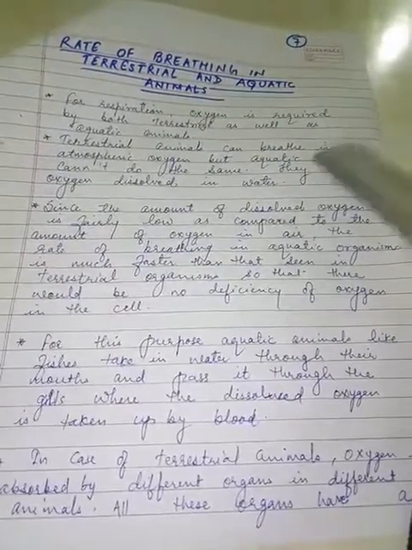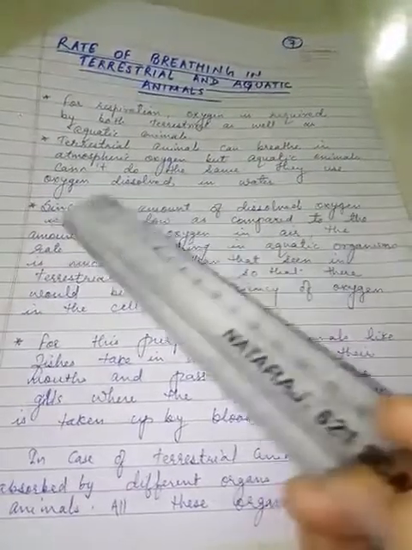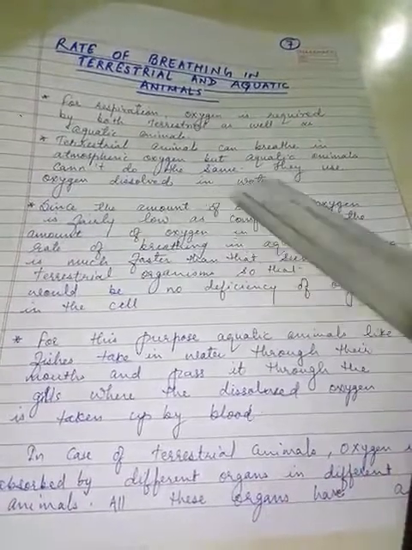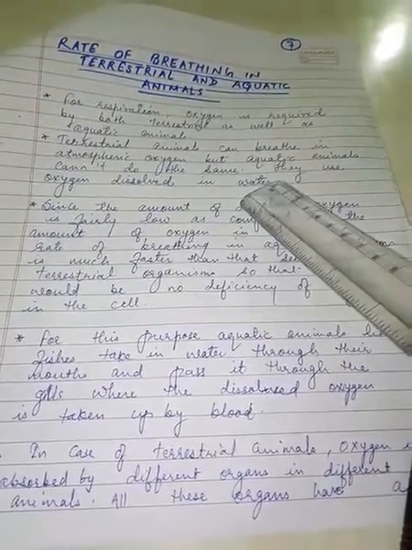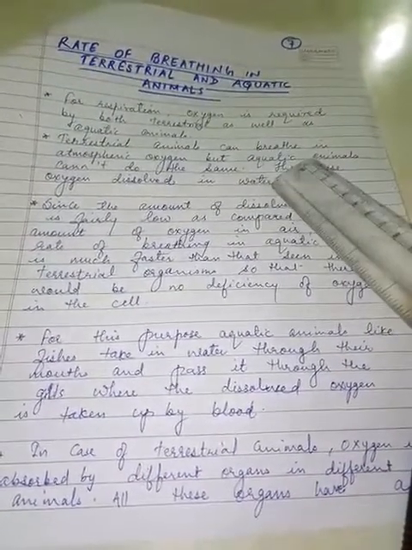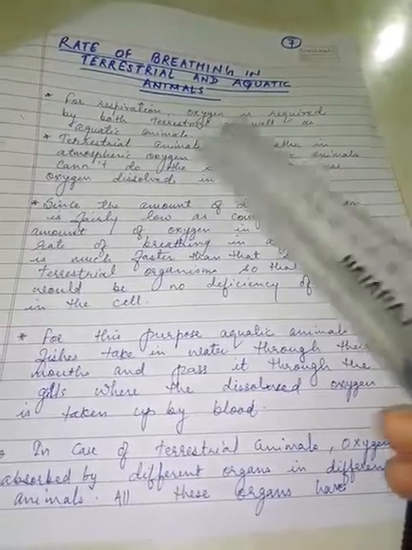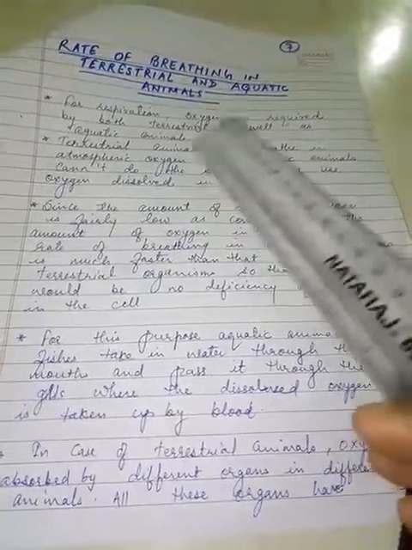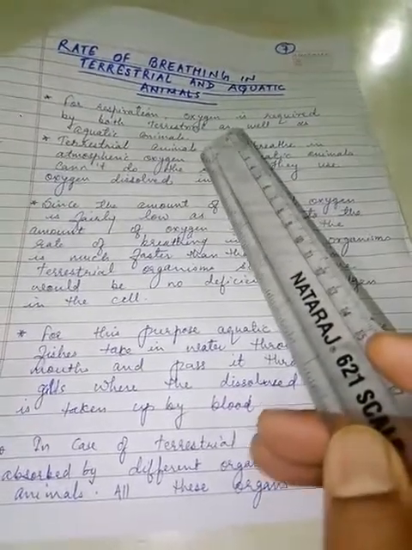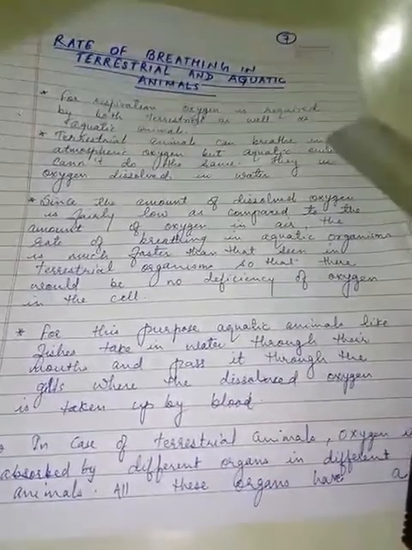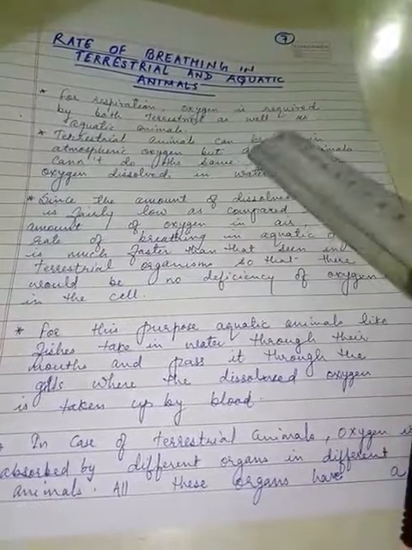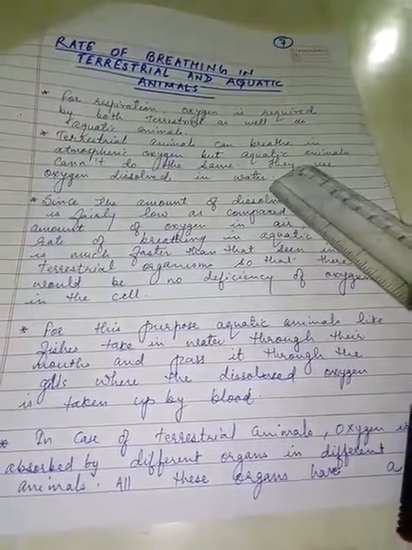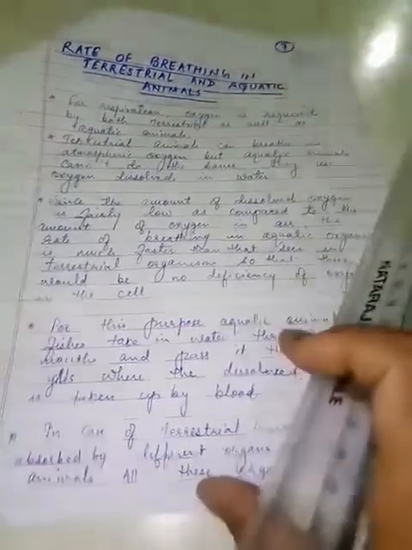So, what do they do? They actually use the oxygen dissolved in water. So this is a big difference between terrestrial animals and aquatic animals. Terrestrial animals take oxygen from the atmosphere, but aquatic animals use oxygen which is dissolved in water for respiration.